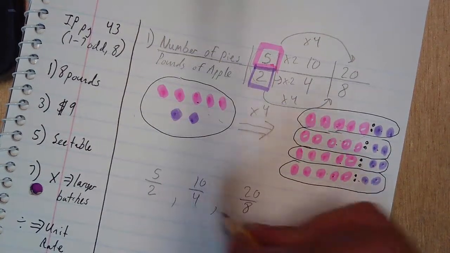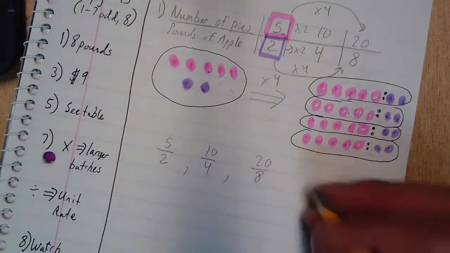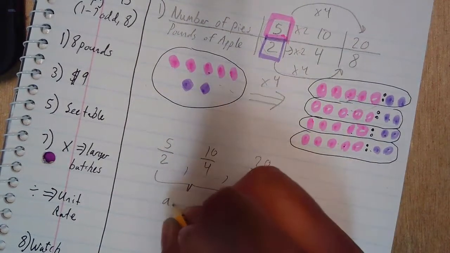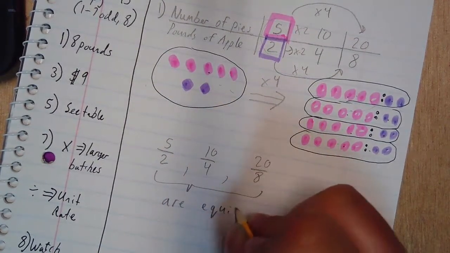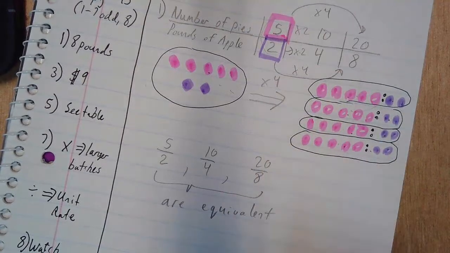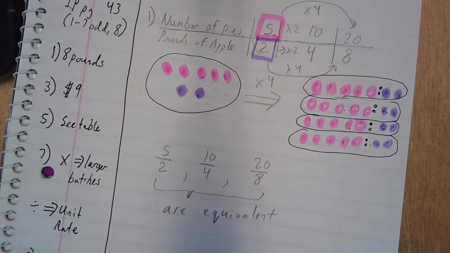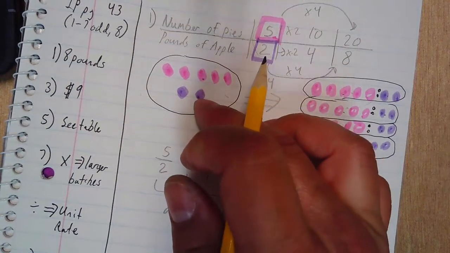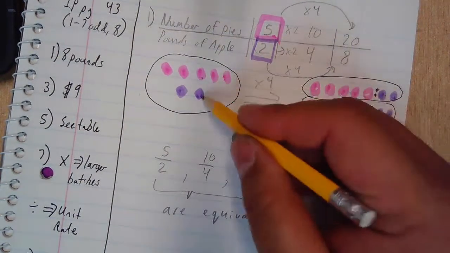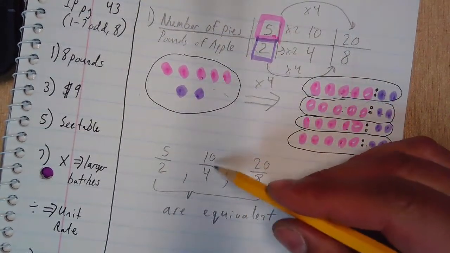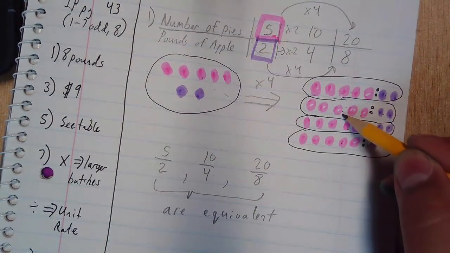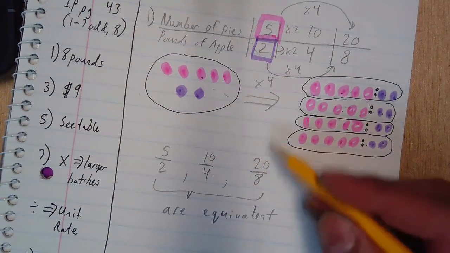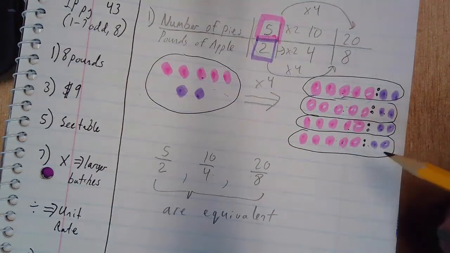So these 3 ratios are equivalent. They show the same relationship of 5 to 2. 10 to 4 is the same as 5 to 2 twice. 20 to 8 is the same as the relationship 5 to 2 4 times.